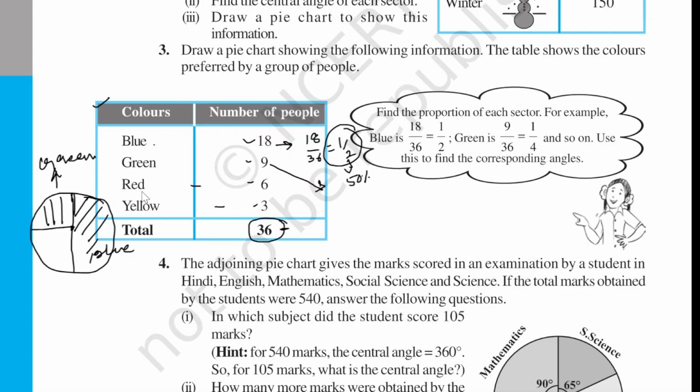Next, red 6 and yellow 3. So 6 in terms of proportion will be 6/36, that is 1/6, and 3 will be 3/36, that is 1/12.